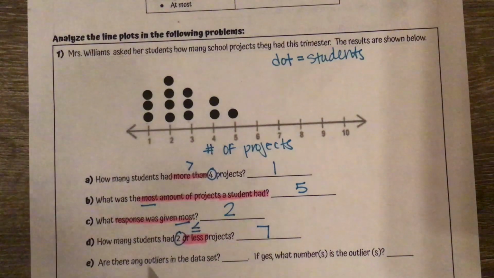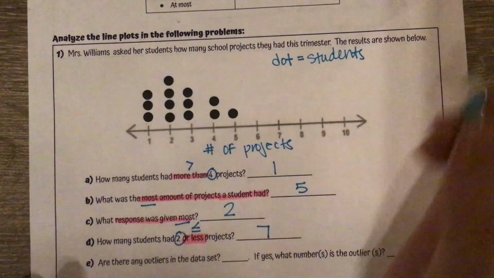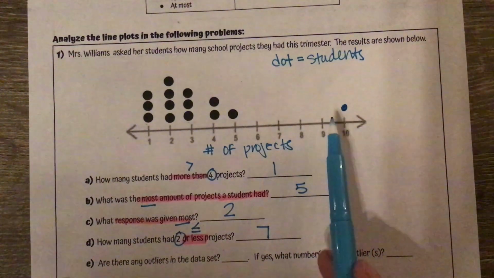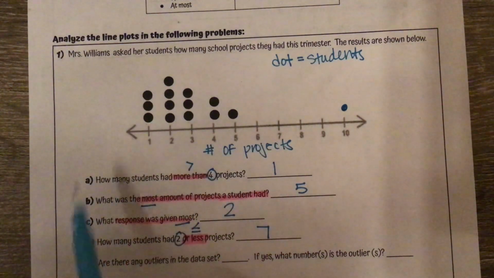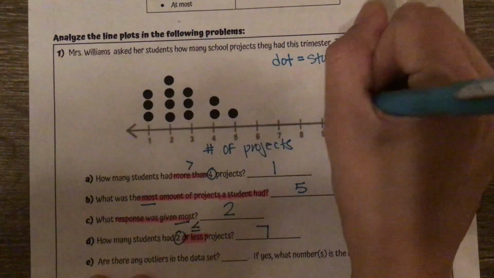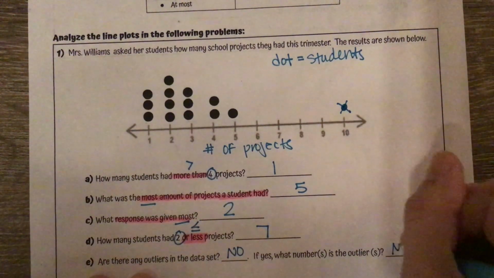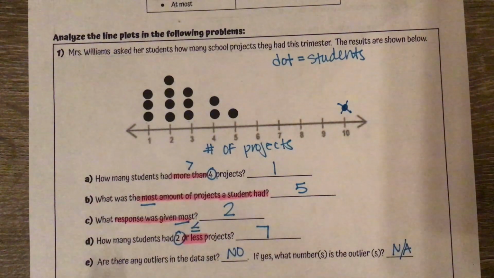And then outliers would be a number that's way bigger or way less than the rest. So for example, if I had something like right here, 10 would be an outlier. One student had 10 projects, but that's way bigger than what anyone else had. So since there isn't anything like that, no, there are not any outliers, so it's not applicable for what the outliers are.